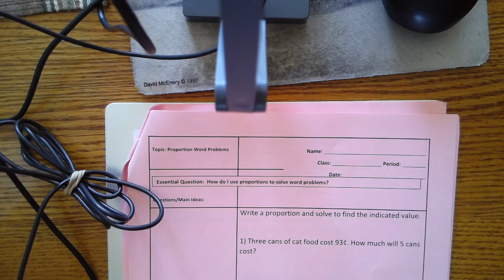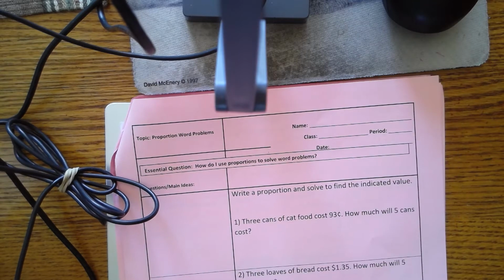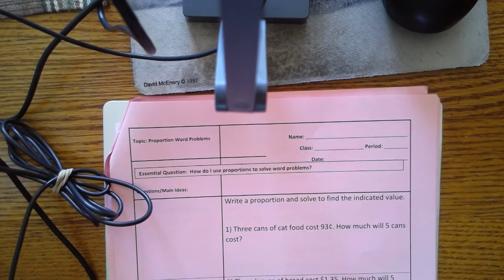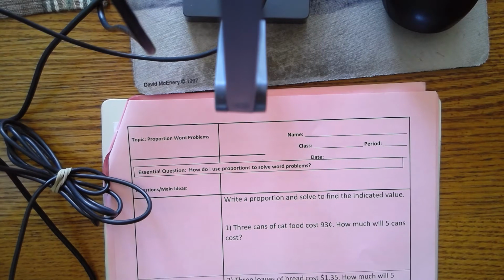Alright, in the first day we did some problems where we just learned how to solve some proportions. Those would have been the first few problems on your assignment for day 1. In day 2 we're going to learn how to write a proportion and solve it to find the value of something in an actual real life problem.